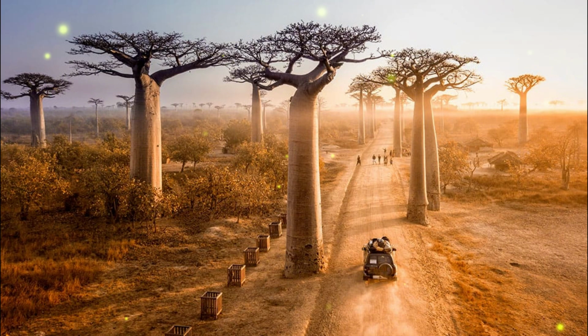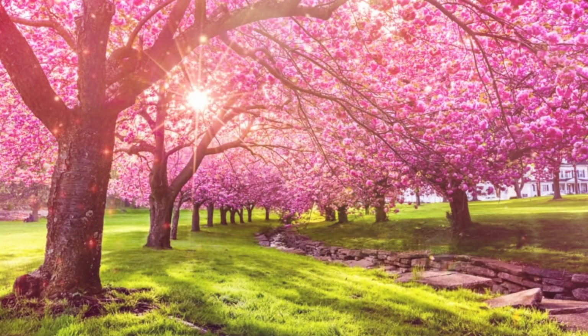As trees grow old, their role shifts. They may produce fewer leaves. They may develop hollows. These features provide new habitats. Old trees often support more life than young ones. Their presence enriches the forest.